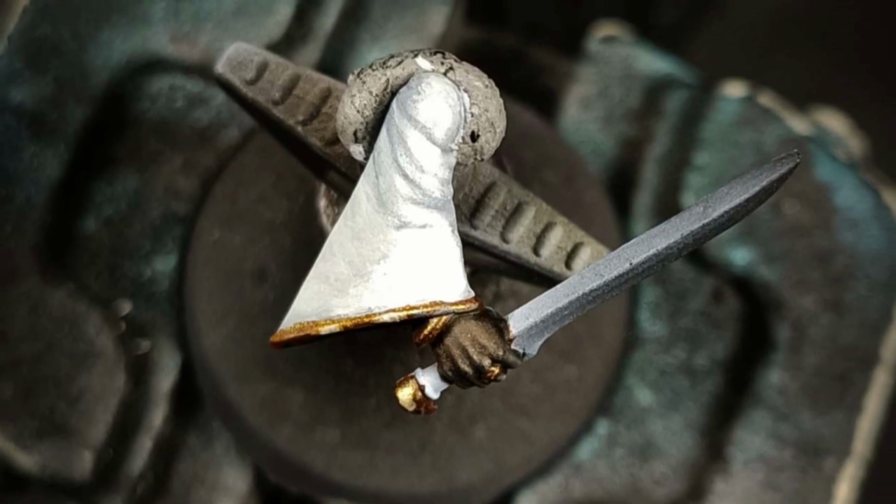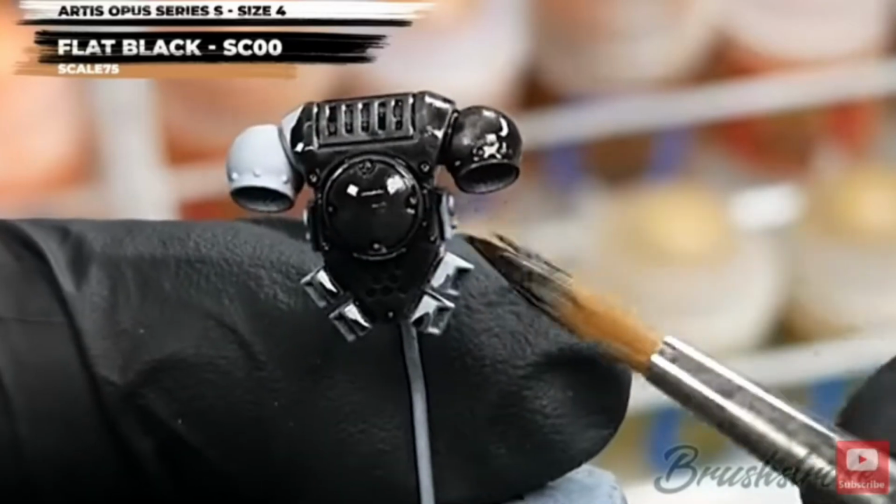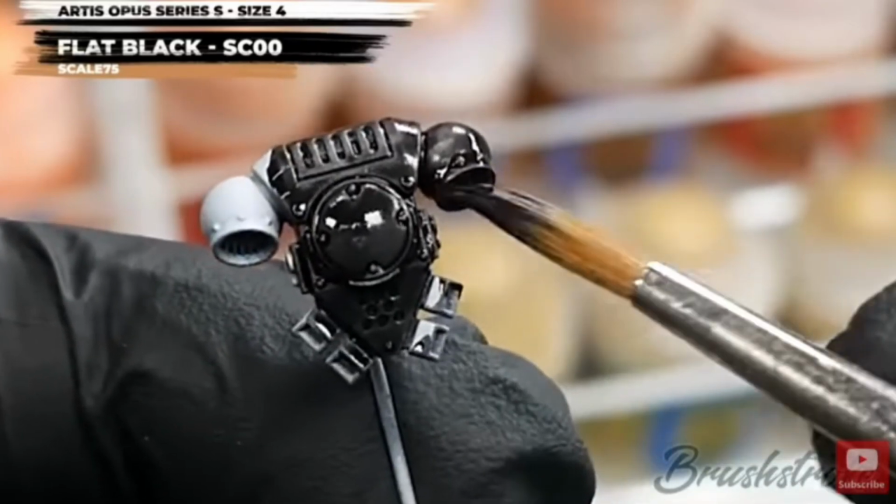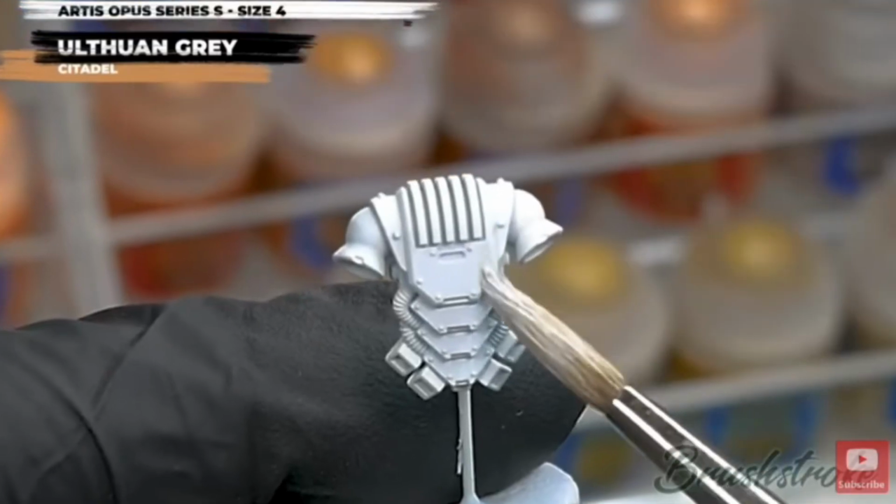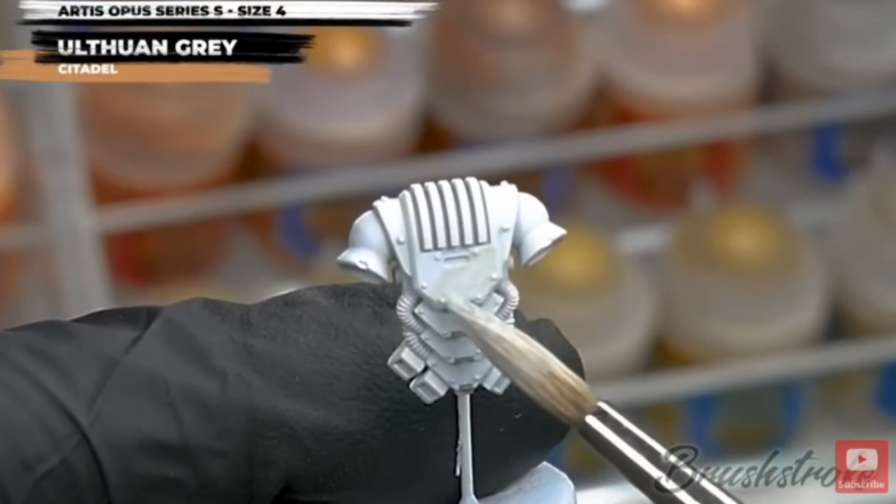We recommend Brushstrokes painting guides on how to paint black and white. They're really easy to follow along. They put this theory into practice better than anyone else that we have seen. The links to his videos will be in the description.